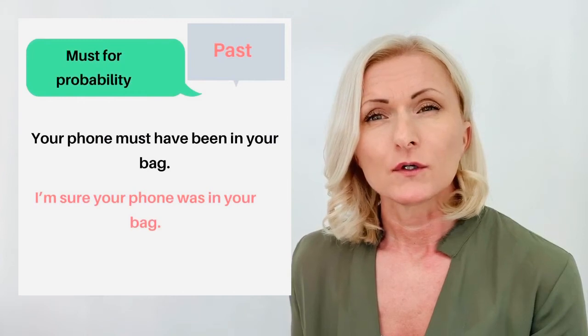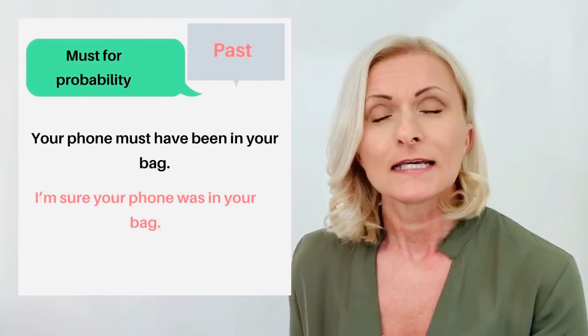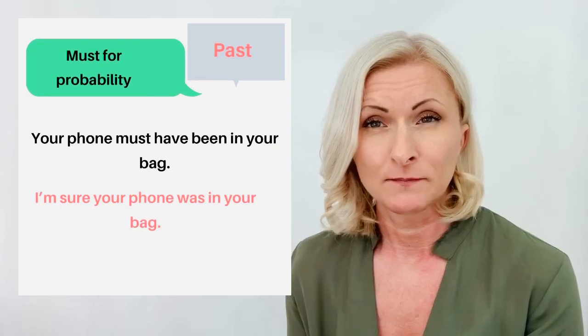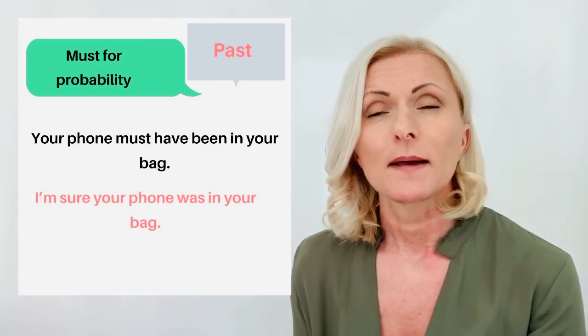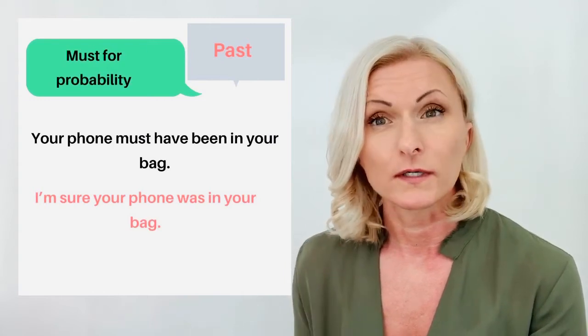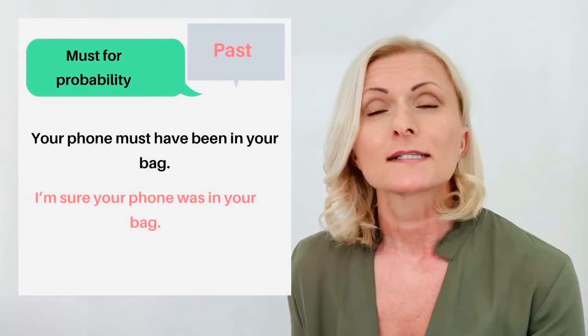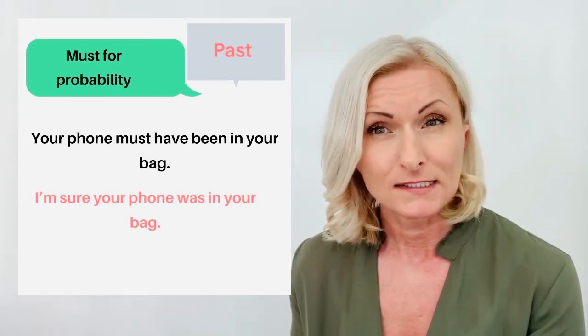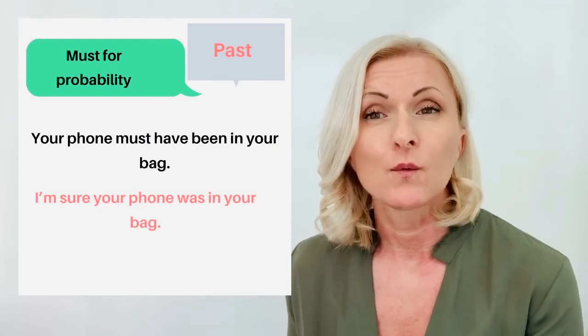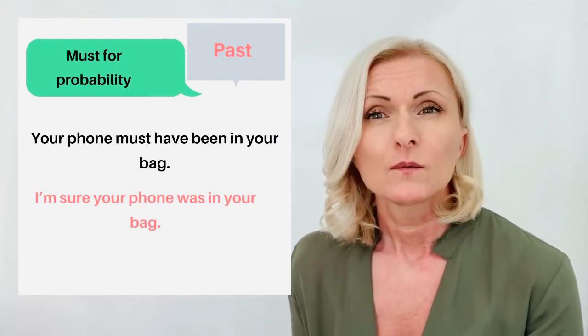So the meaning of must have is that I am certain about something that happened in the past. So your phone must have been in your bag means that I am sure your phone was in your bag. What about the negative structure? In the present, we said it can't be in your bag. Your phone can't be in your bag, which means I am certain that your phone is not in your bag.